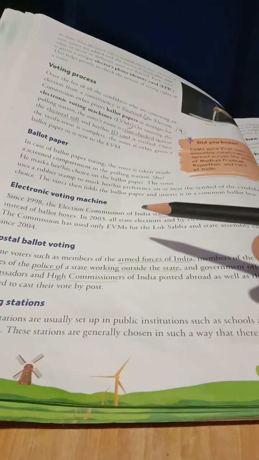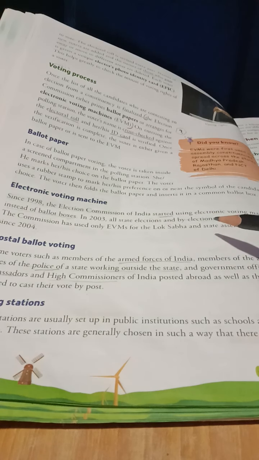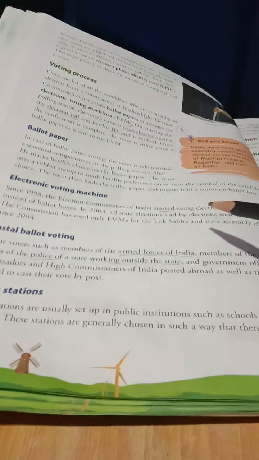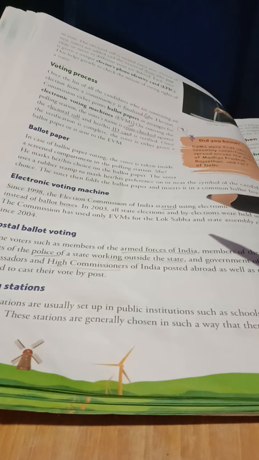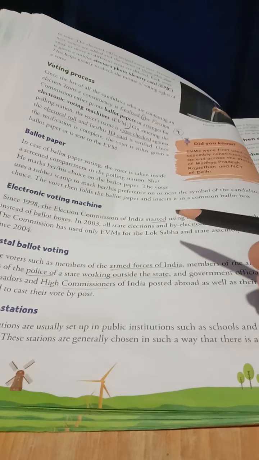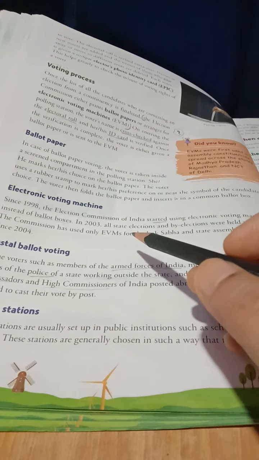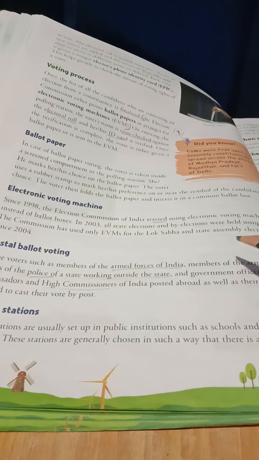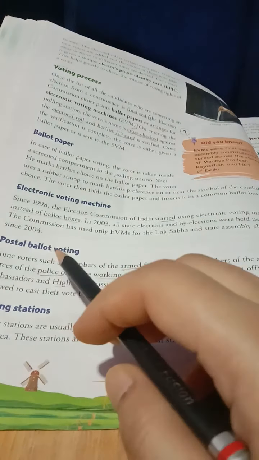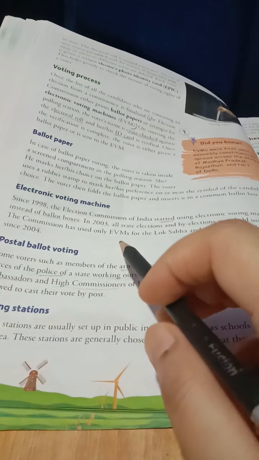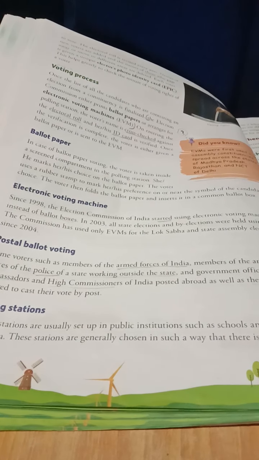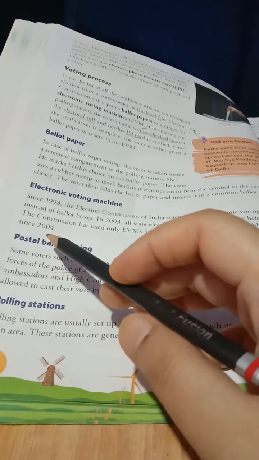In 2013, all elections and by-elections were held using this machine. The Election Commission has used only EVMs for the Lok Sabha and the state assembly elections since 2004.